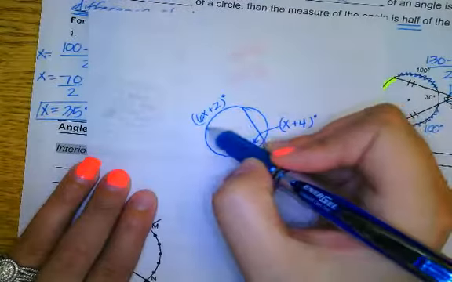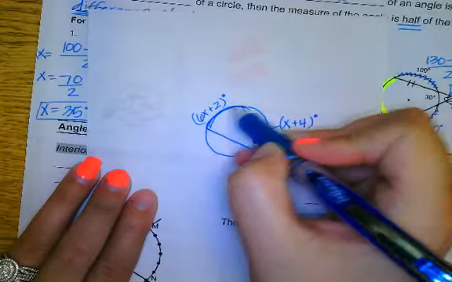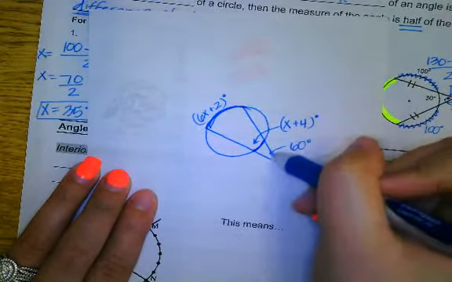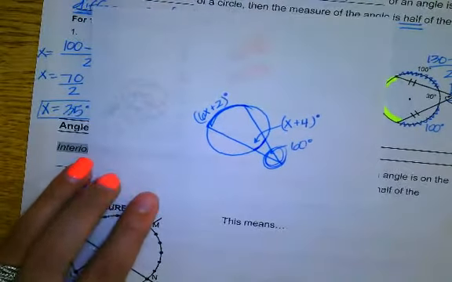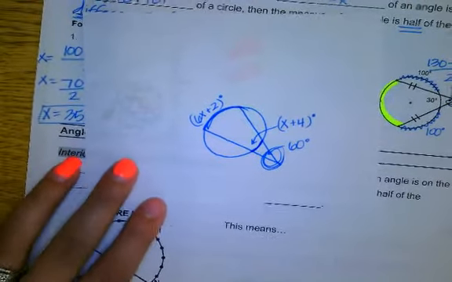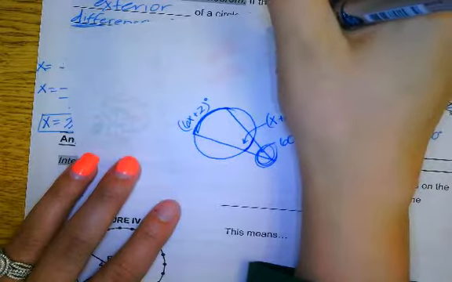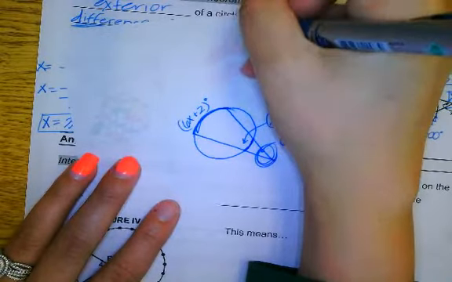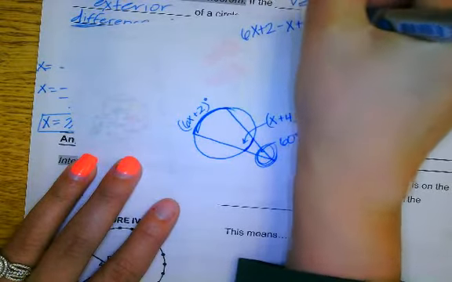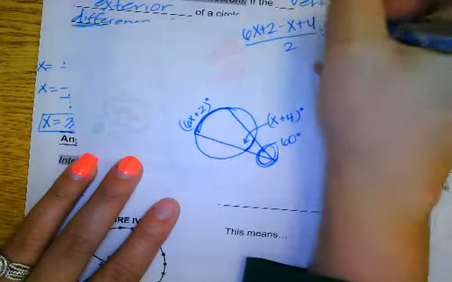Okay, so this arc here is 6x plus 2. This arc is x plus 4. And your exterior angle is 60 degrees. So how would I go about solving for x? Okay. 6x plus 2 minus x plus 4 divided by 2 equals 60.